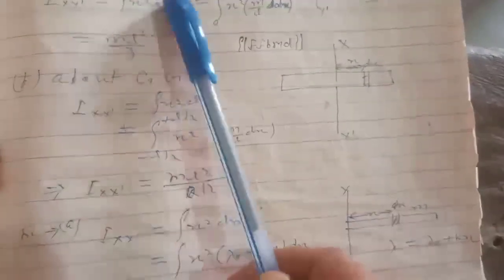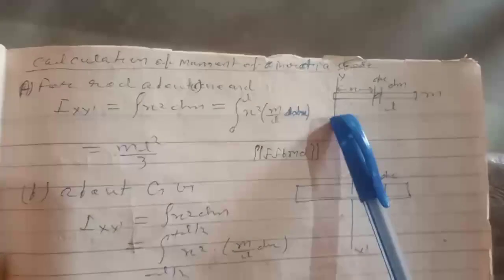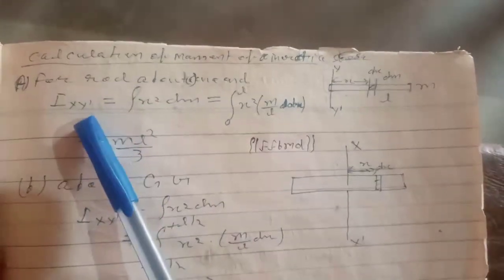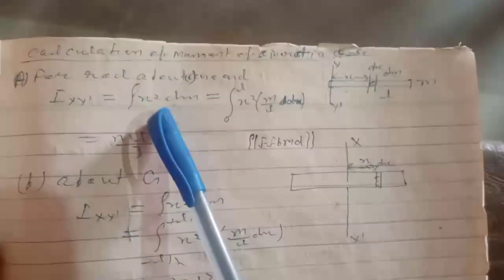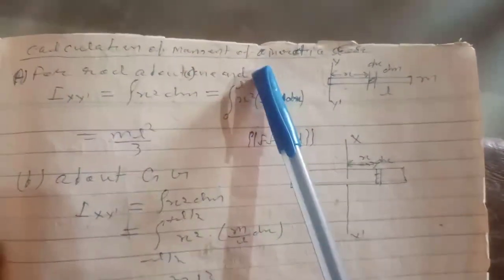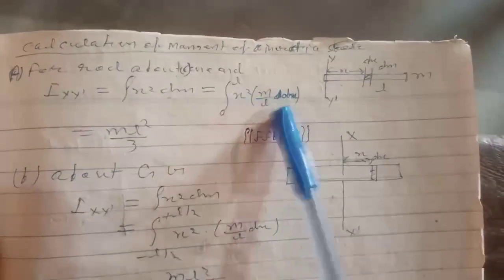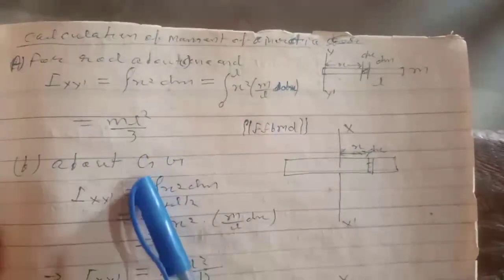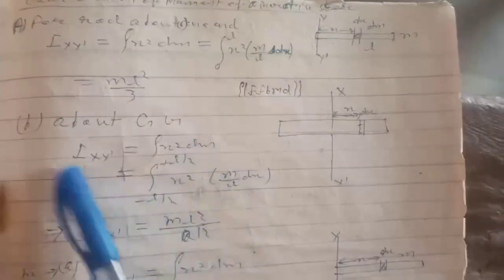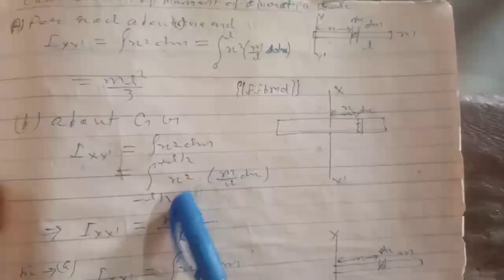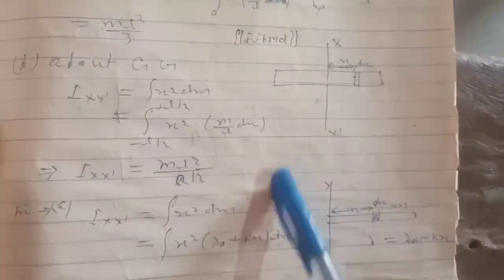Calculation of moment of inertia for a rod about one end, that is Ixx dash. Ixx dash equals integration of x square dm, or 0 to L x square m by L dx, or ml square by 3. About g: Ixx dash equals integration x square dm, integration from minus L by 2 to plus L by 2 of x square m by L into dx, hence Ixx dash equals ml square by 12.